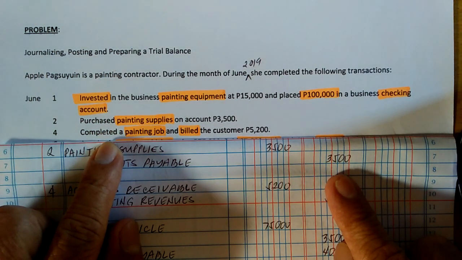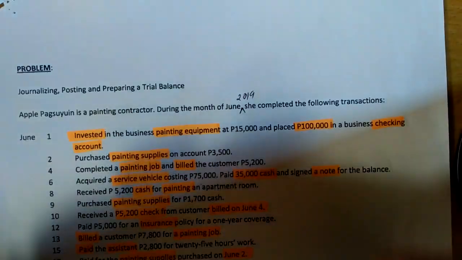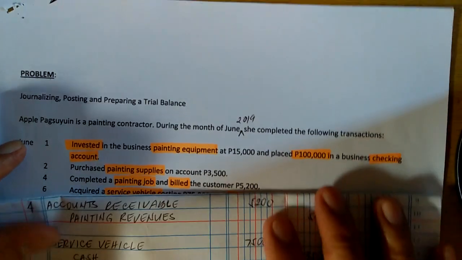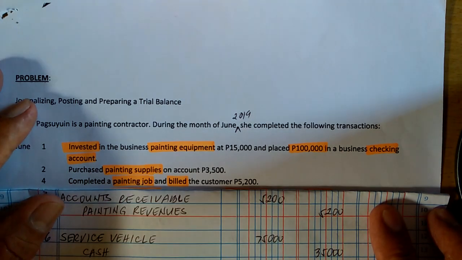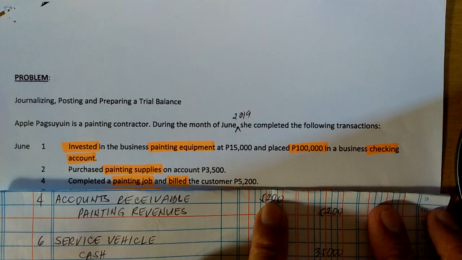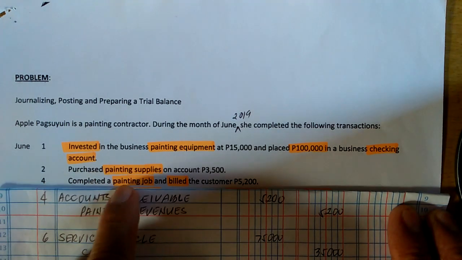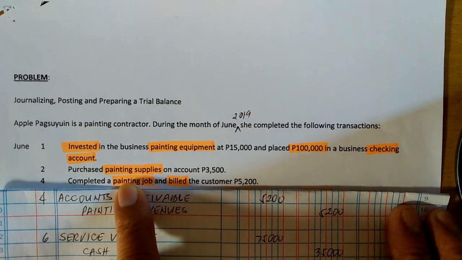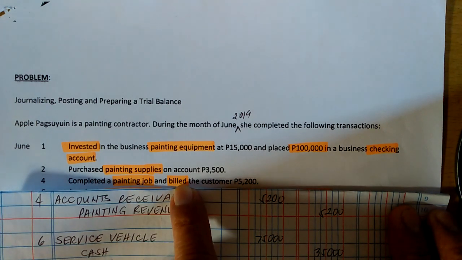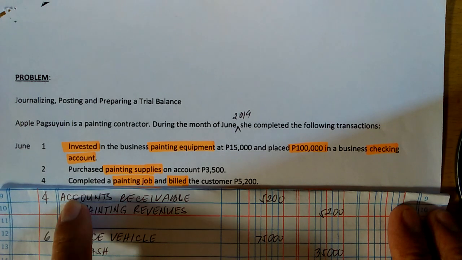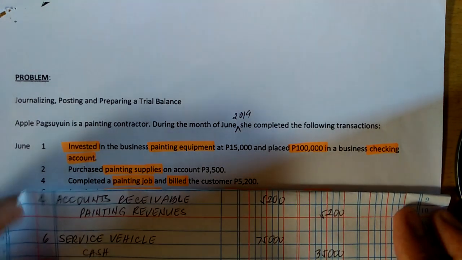June 4, completed a painting job and billed the customer 5,200. So on June 4, our entry is debit accounts receivable, 5,200, and credit painting revenues, 5,200. So Pagsuyuin has earned income. Billed the customer; the customer did not pay. So accounts receivable is debited 5,200, and credit painting revenues, 5,200.